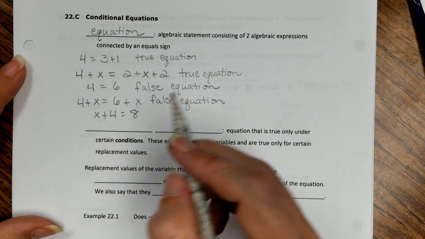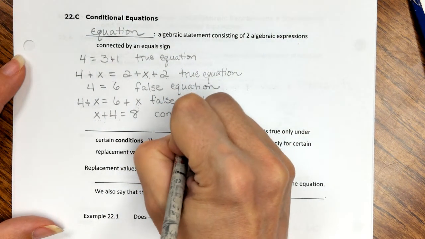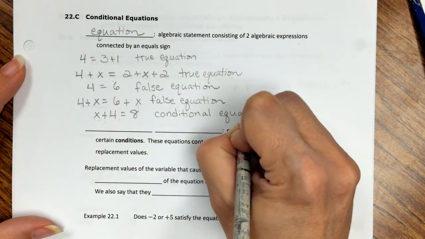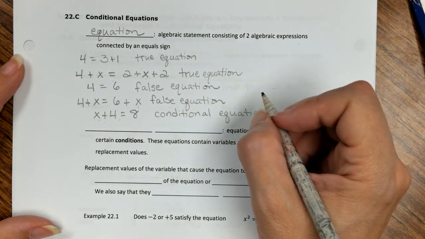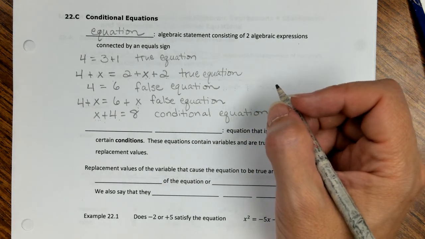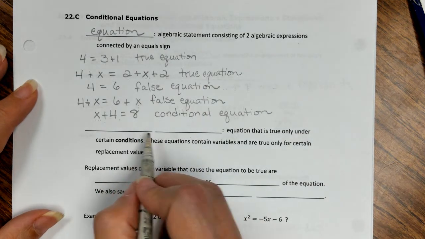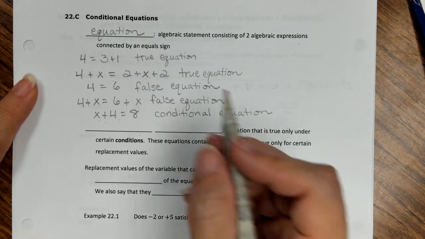Okay, so this is what we call a conditional equation. It might be true. It depends on what x equals. So that's actually what we're writing here also. A conditional equation is an equation that's true only under certain conditions.